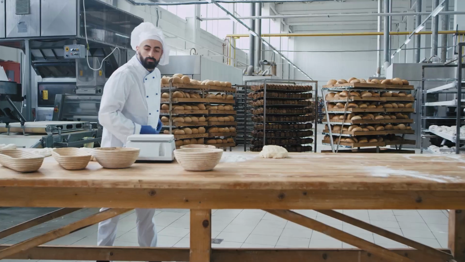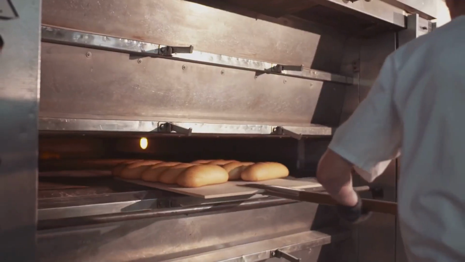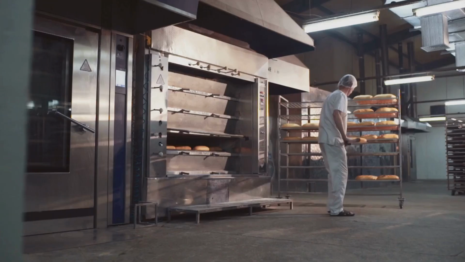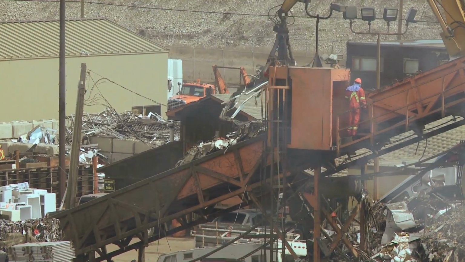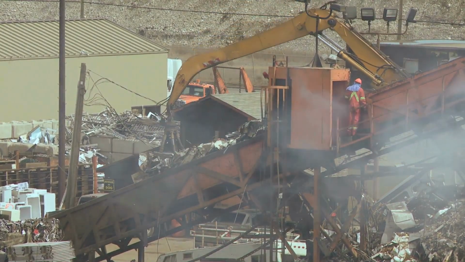Let's take a closer look at how flat rate depreciation plays out in the real world. Imagine you own a small bakery and you've just purchased a brand new industrial oven for $10,000. You expect this oven to last you about 10 years, and after that, you figure you can sell it for scrap metal for about $1,000.